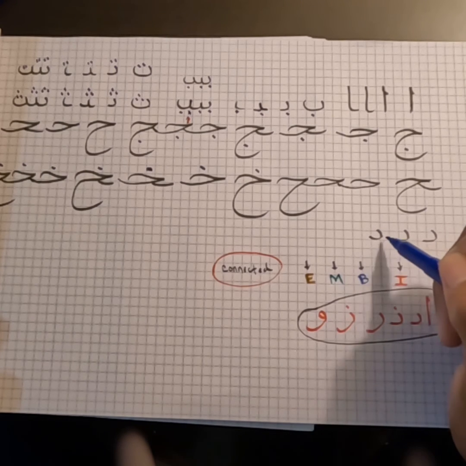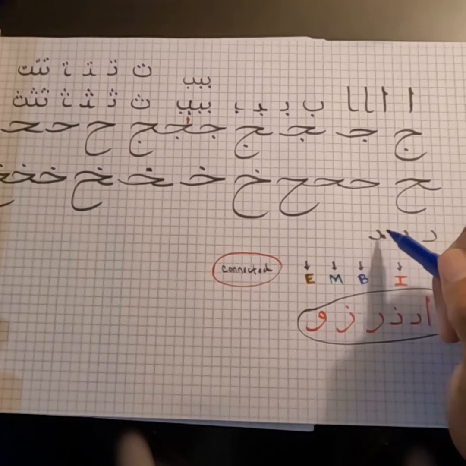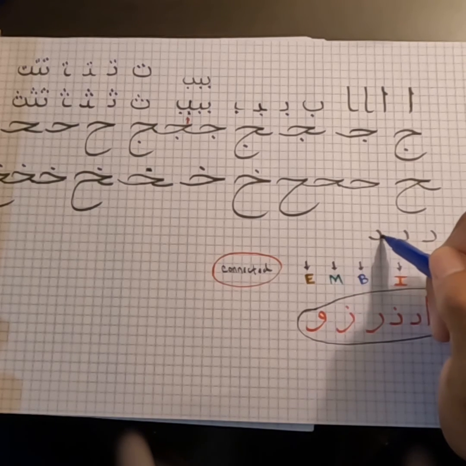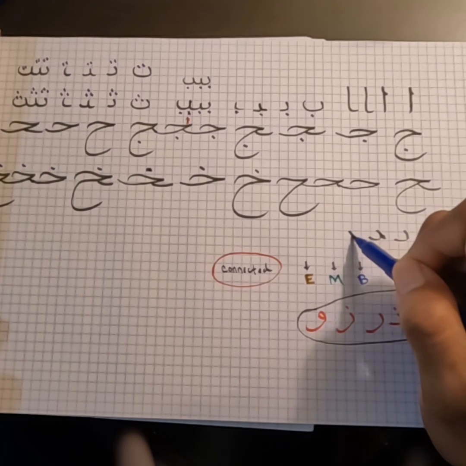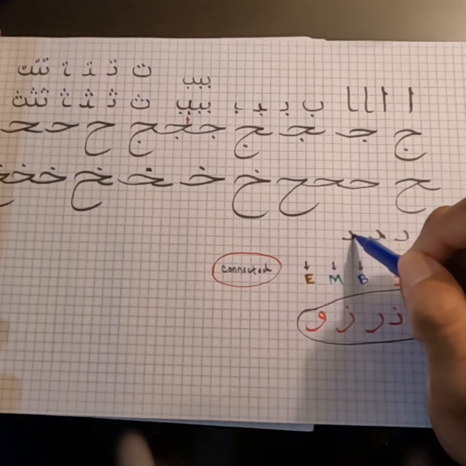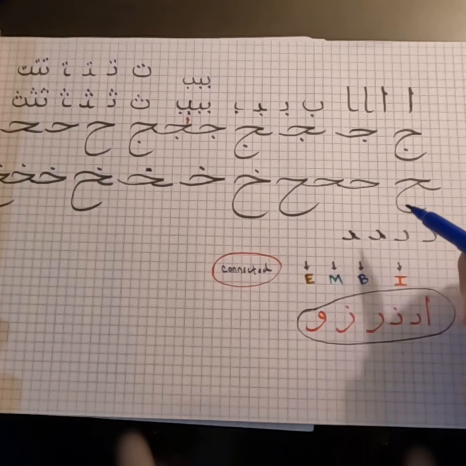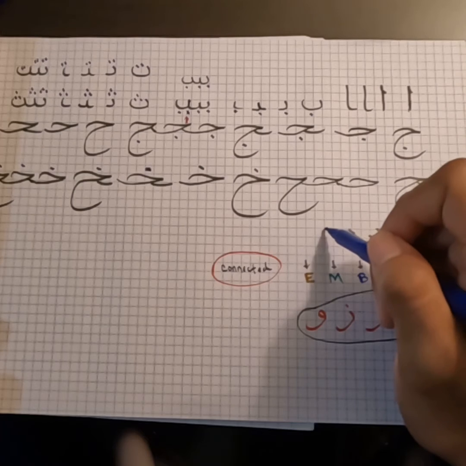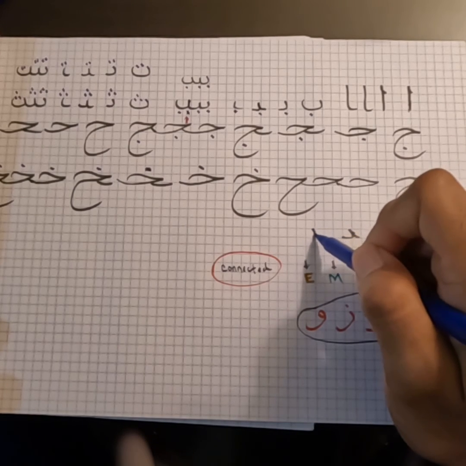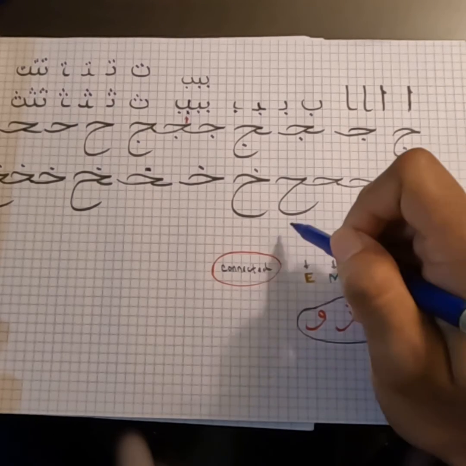Dal in its middle form. As we mentioned, dal is from those letters that don't connect to the left side. Dal in its ending form. Right? So do it here. Dal.